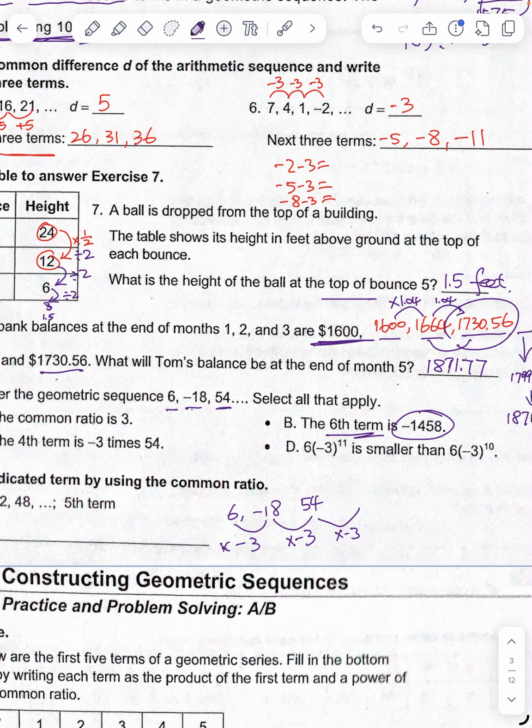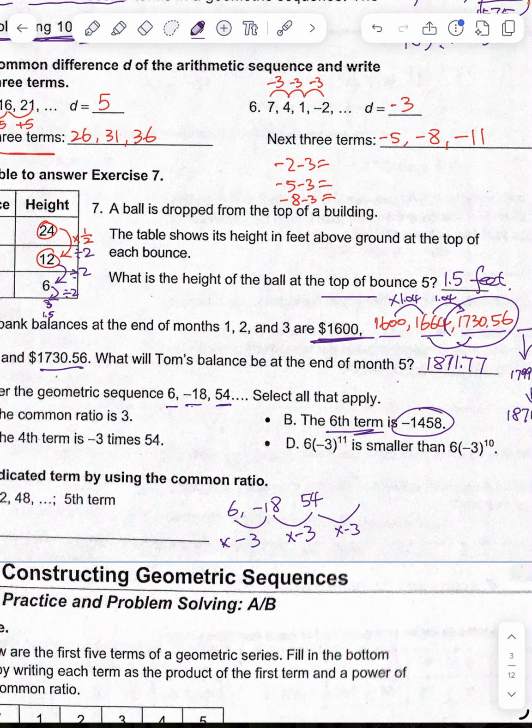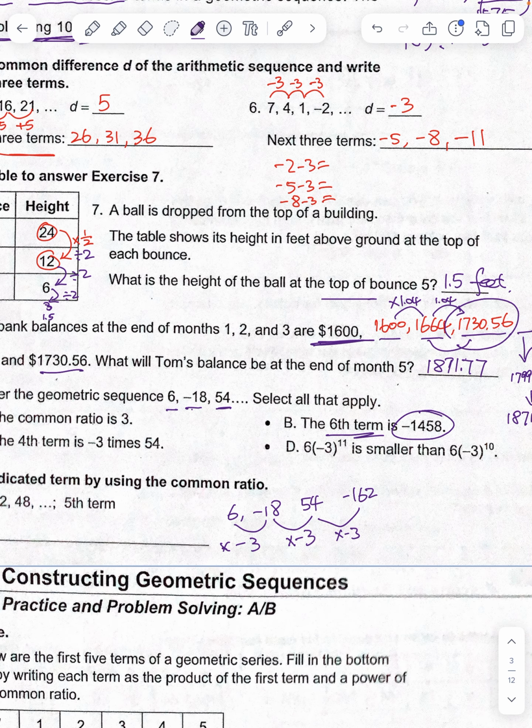Multiply by negative 3, the number becomes negative 162. Keep multiplying by negative 3, that's 486. Keep multiplying by negative 3, that's 1458.